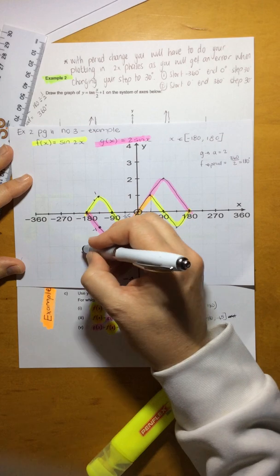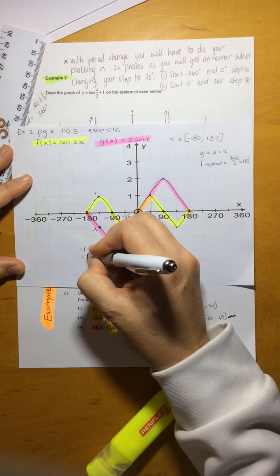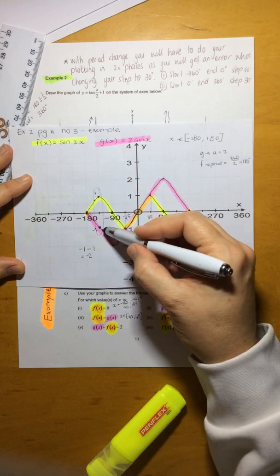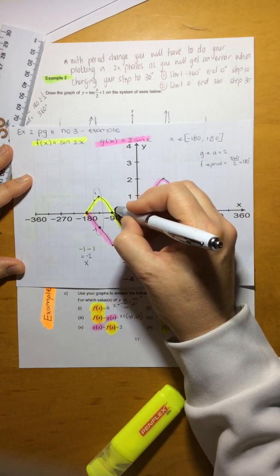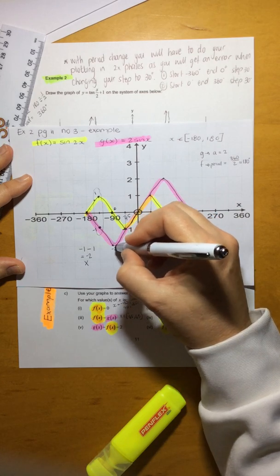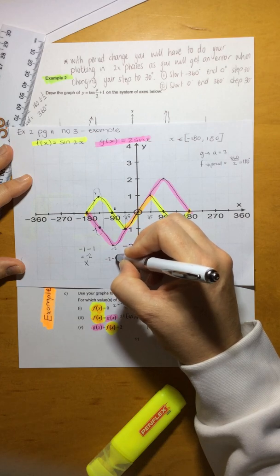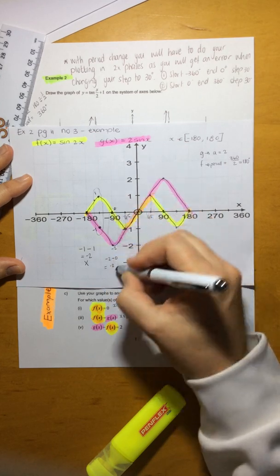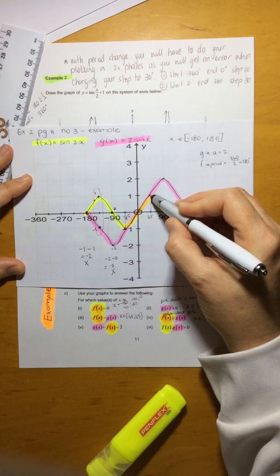So if I say pink minus yellow, I get negative 2 for that point. Is that what I wanted? No. If I look at this, yellow is 0 and pink is minus 2. So pink minus yellow is negative 2. Is that what I want? No, it's not. There they equal, there they equal, there they equal.